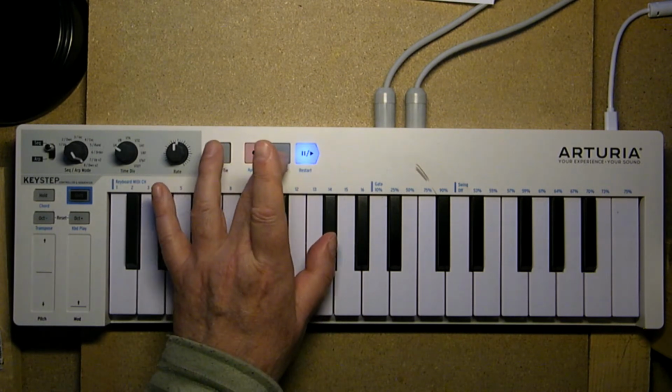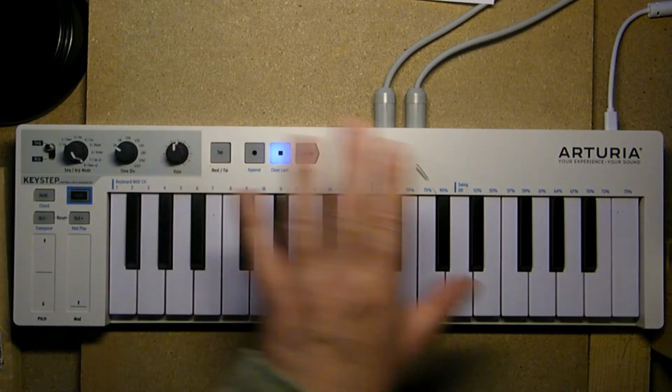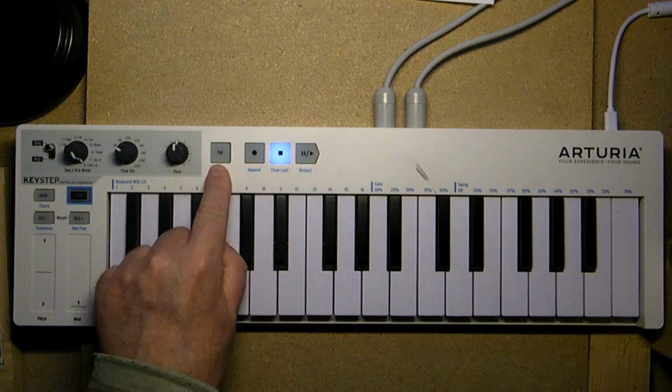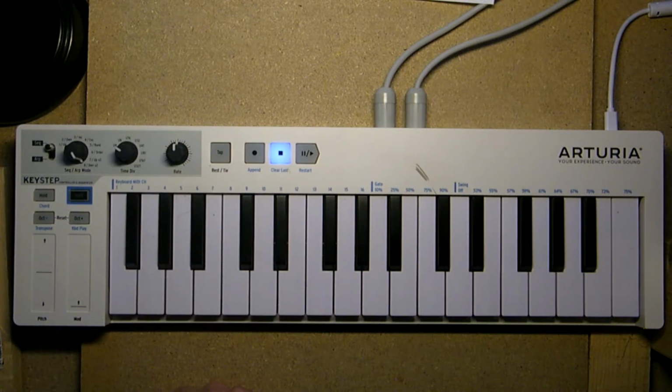Okay, and so on. You can even append legato notes or tie consecutive notes using the technique I showed you earlier in this video. Well, quite nice.